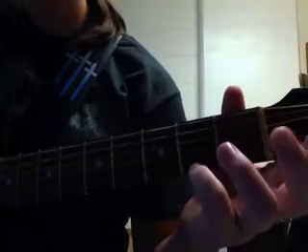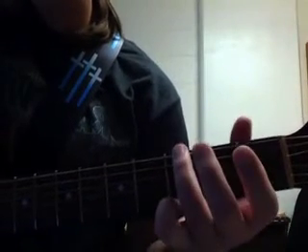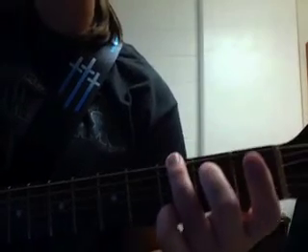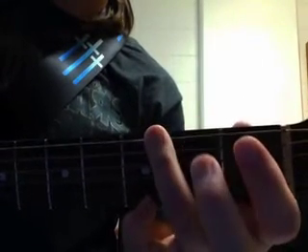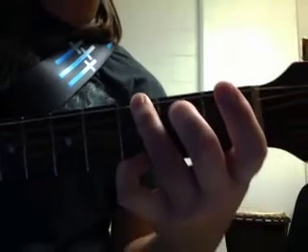What you're going to do for this chord is put your fingers like so. You're going to put your pinky on your bottom string of the 3rd fret. You're going to put your ring finger on the top string of the 3rd fret. And you're going to put your middle finger on the 2nd string down of your 2nd fret. You see that? That's a G chord, and it sounds like this.